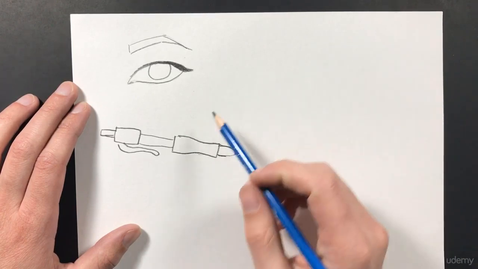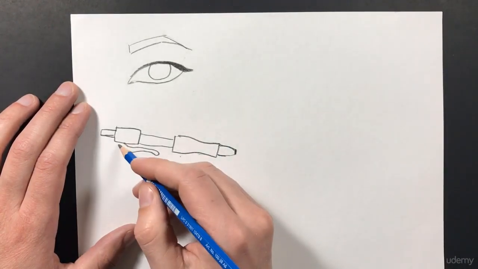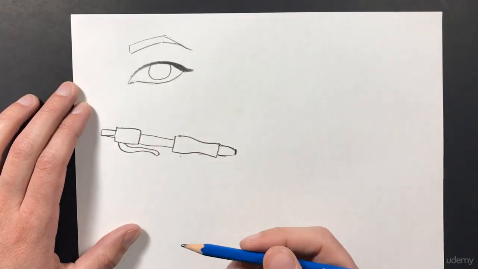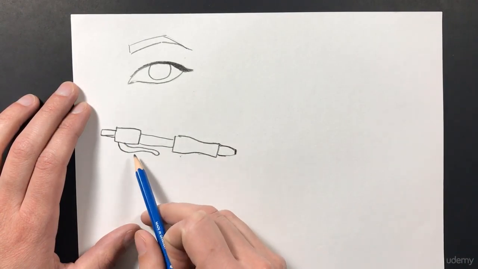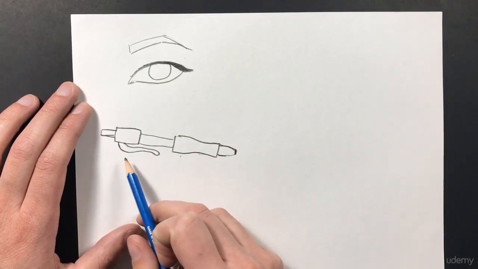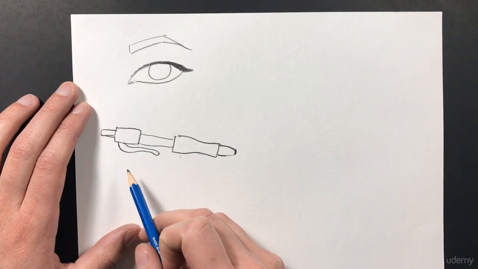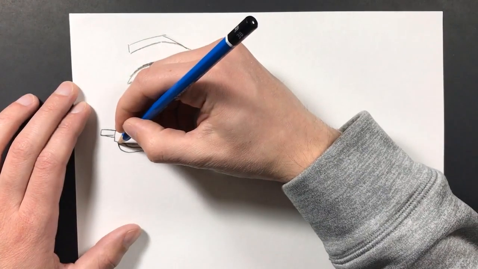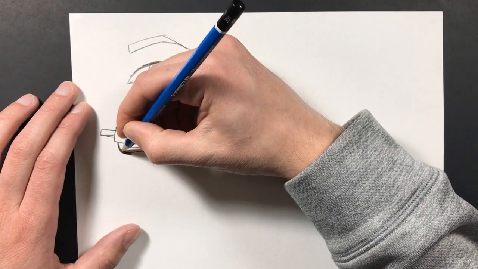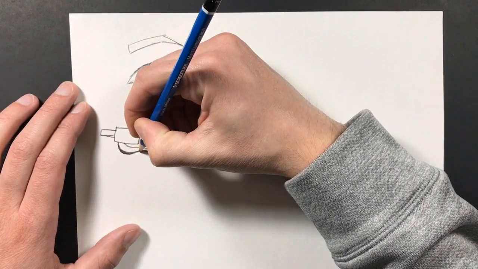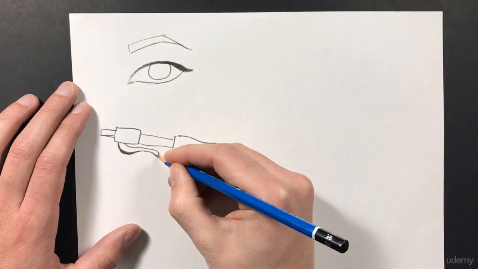Now, let's go ahead and look at our pen and see where we could add line quality. So let's say our pen is more of a graphic type of piece of artwork and it's not going to look so realistic. We can still add line quality in there to make it look a lot more interesting. So for example, on this curve, we can make the curve a lot fatter.